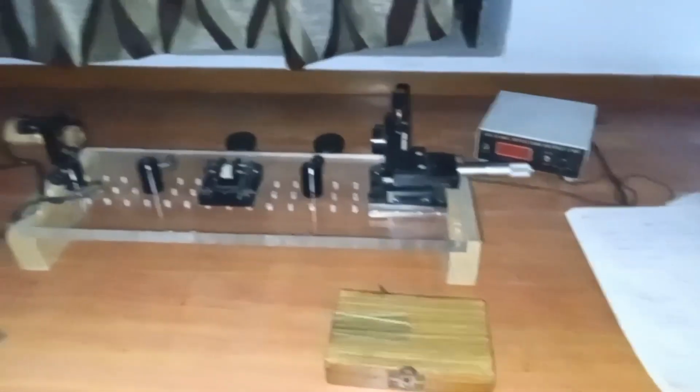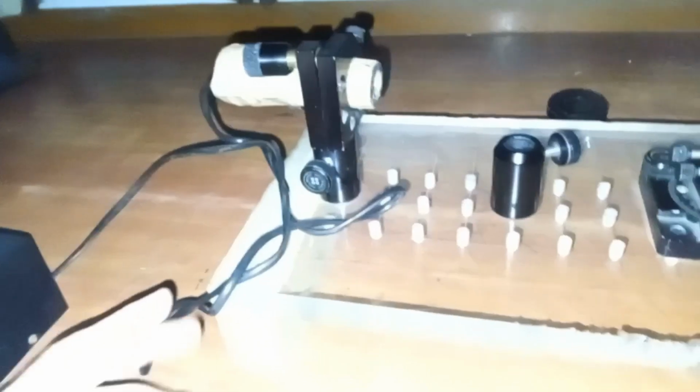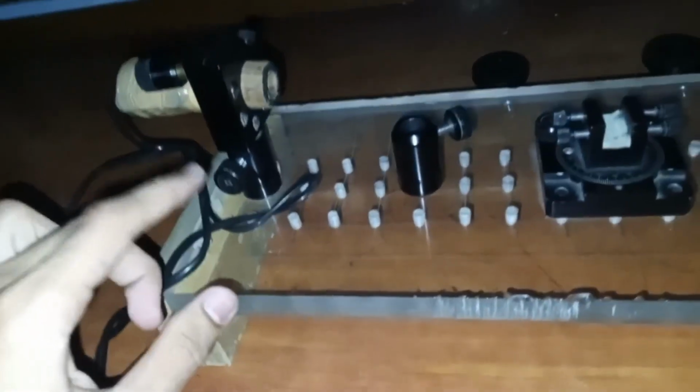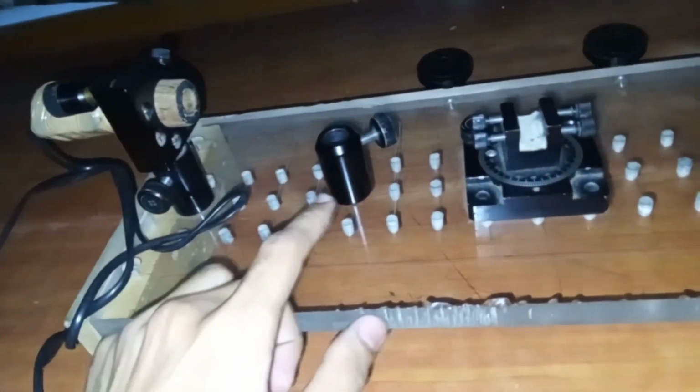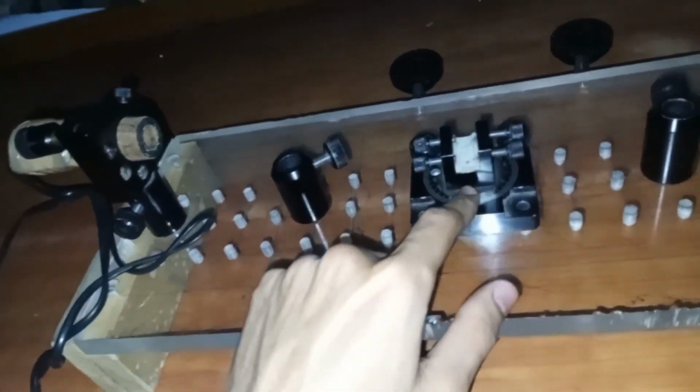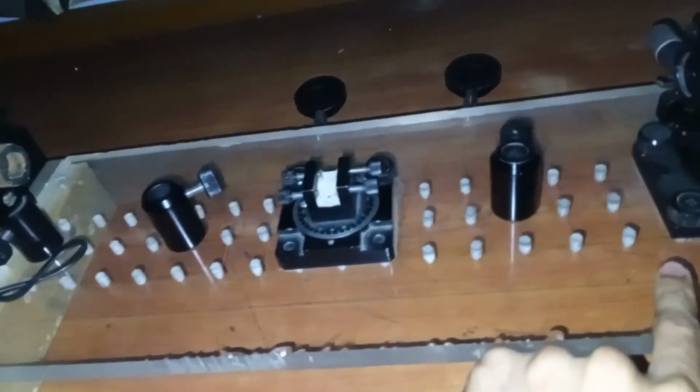So this is the Malus Law experimental setup. Here we have our laser diode, which is mounted on the breadboard. This will be the place where we will insert our glass slides. And this is the photo detector.